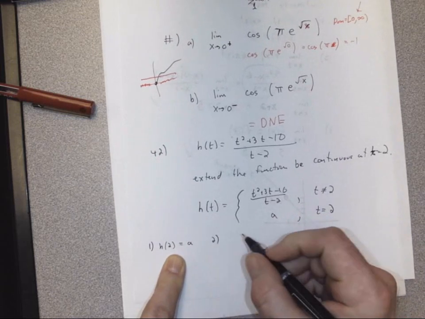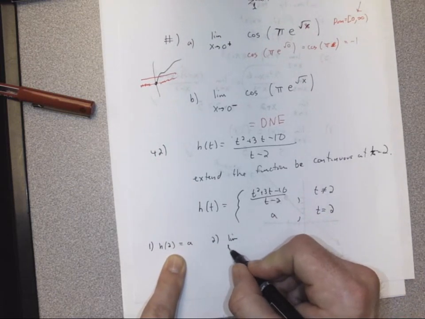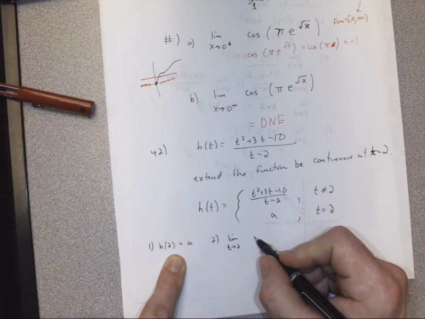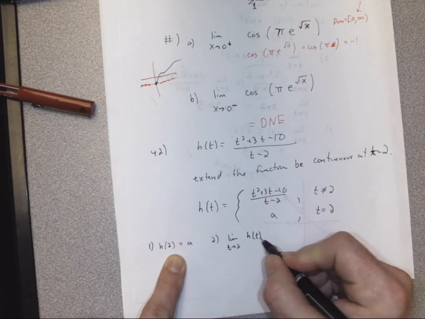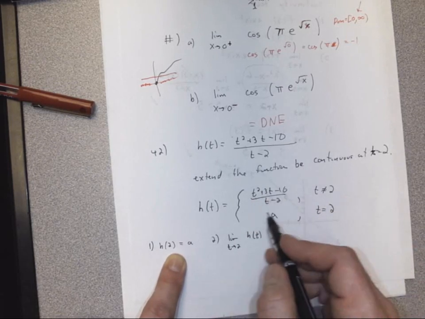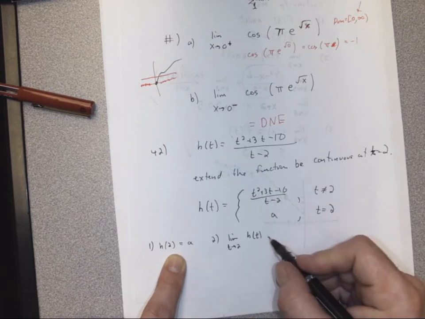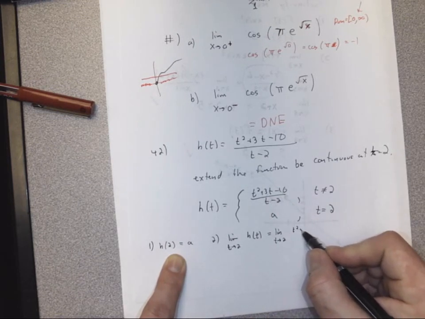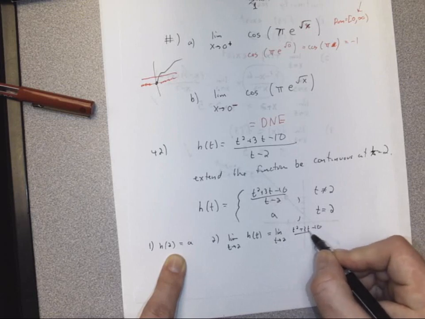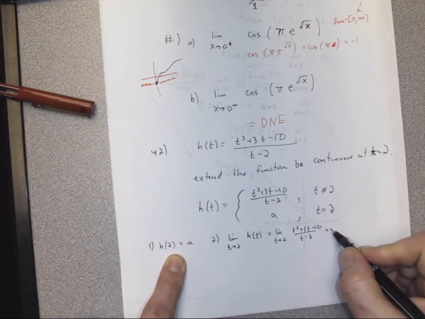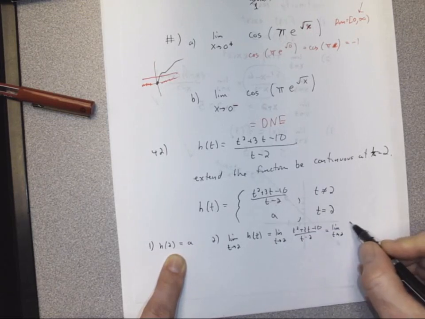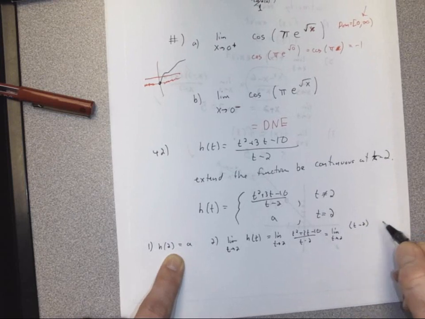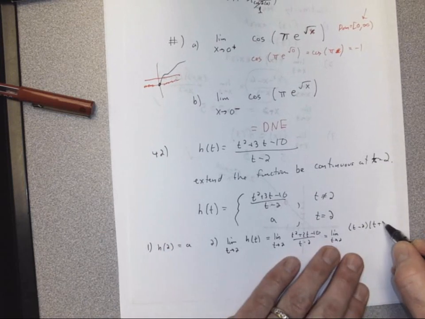Number 2, its limit has to exist, right? What's the limit as t approaches 2 of h of t? What function do you use for the limit, the top or the bottom? So this is going to be the limit as t approaches 2 of t squared plus 3t minus 10 all over t minus 2. So limit as t goes to 2 of t minus 2 times t plus 5.